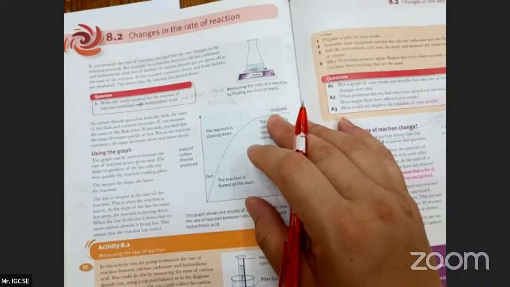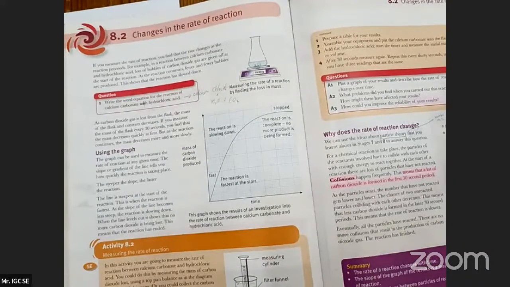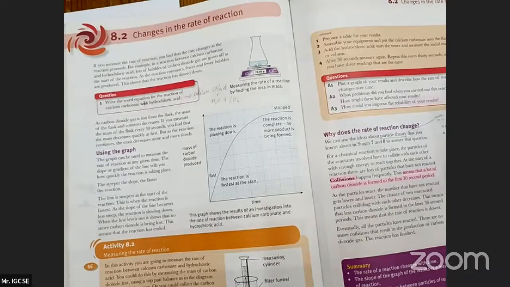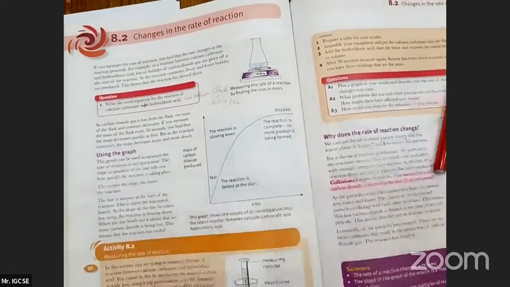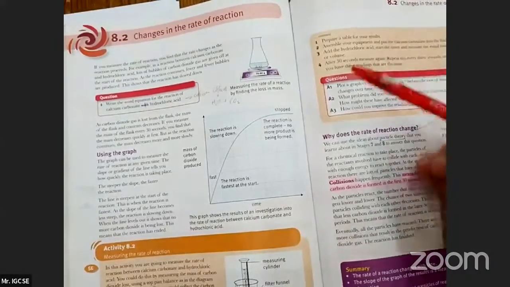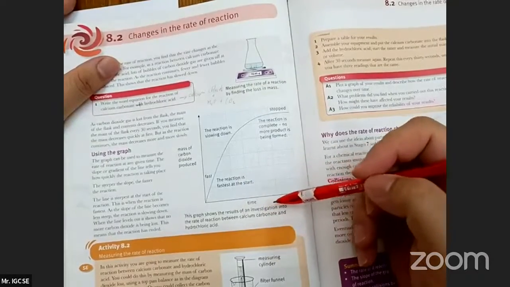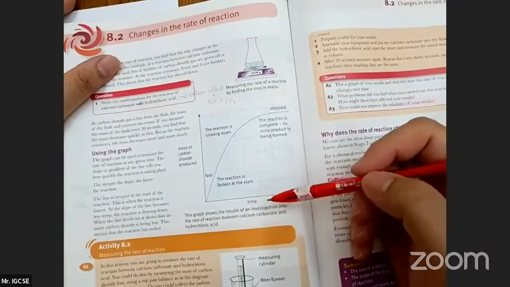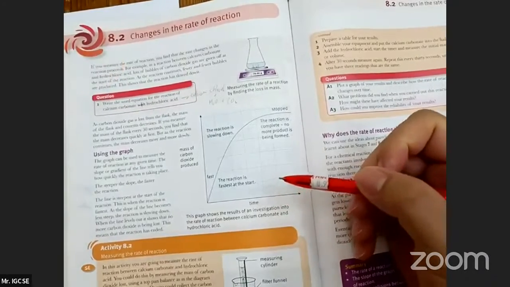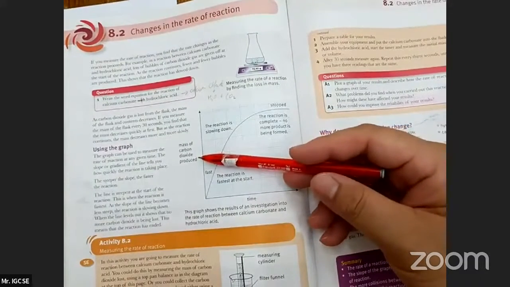If you measure the rate of reaction, you can find the rate changes as the reaction proceeds. For example, in the reaction between calcium carbonate and hydrochloric acid, lots of bubbles of carbon dioxide are given off at the start of the reaction. As the reaction continues, fewer and fewer bubbles are produced. This reaction has been slowed down. Now we need to show the graph. We can also use this graph to investigate the rate of reaction between calcium carbonate and acid, using the mass of the carbon dioxide produced.